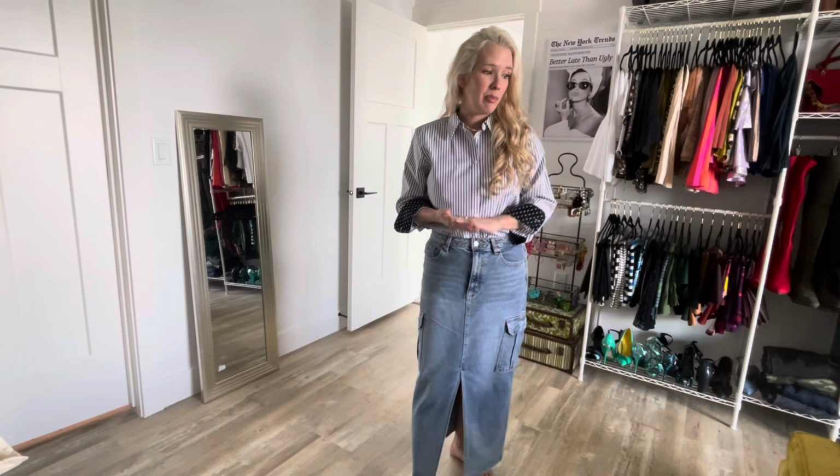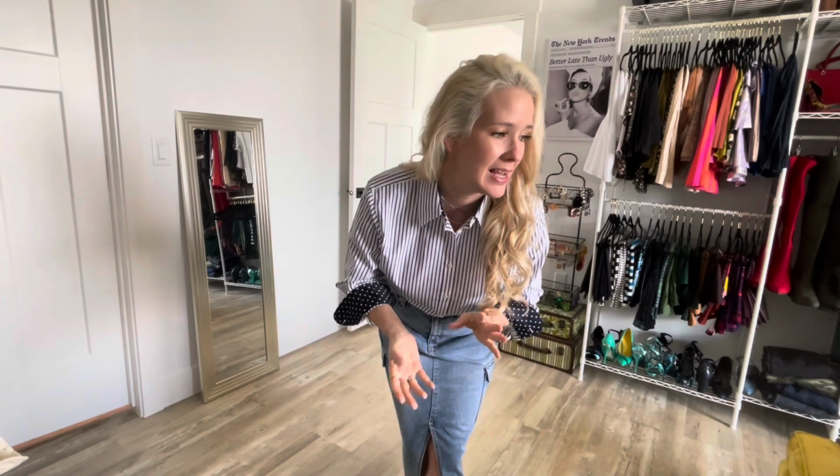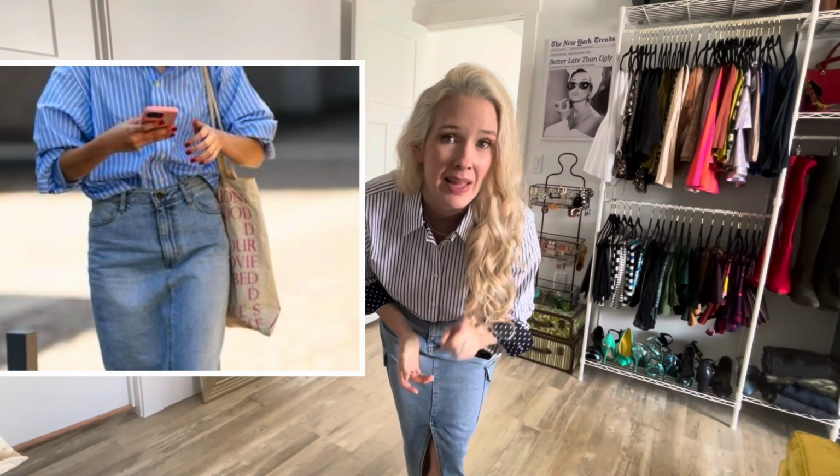She doesn't have a belt, so I am not going to add a belt, but I am going to grab my sneakers. She has a tote that she's carrying. I don't think that I have anything like that, but let me check in my closet and see what I can find.